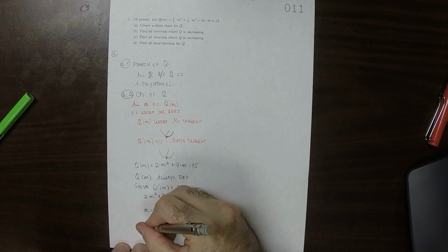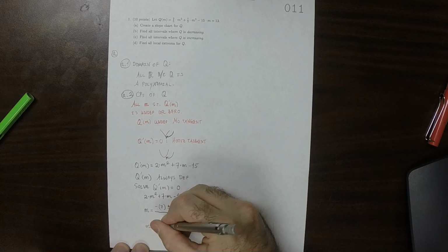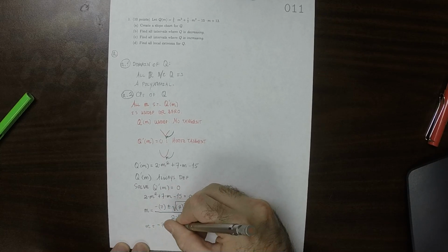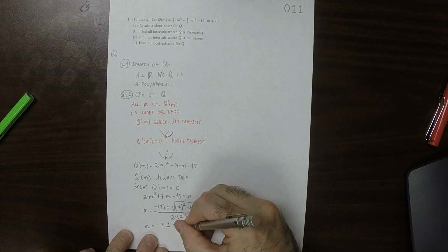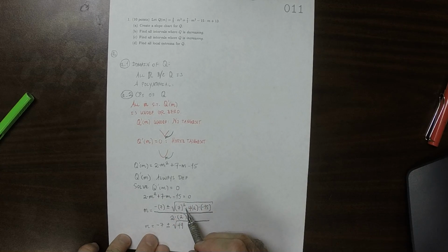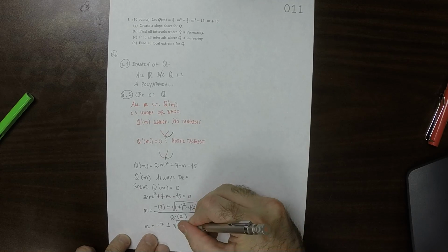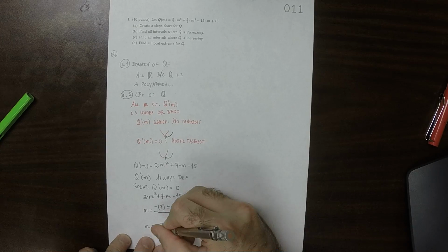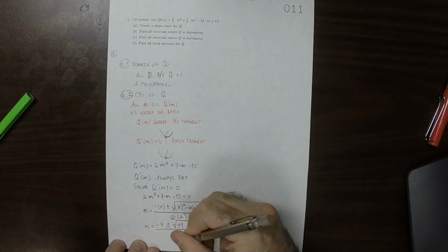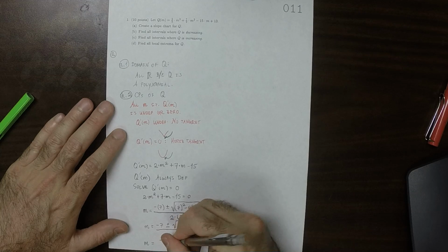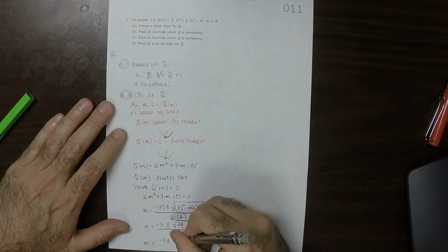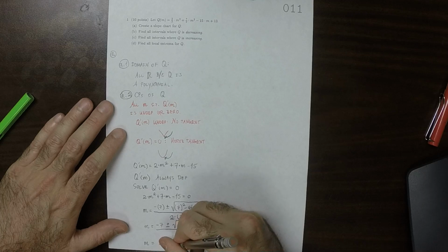Then I'll simplify this arithmetic. So negative 7 plus or minus the square root of, so that'd be 49, and then negative and negative those cancel. 2 times 15 is 30, times 4 is 120, over 4, so m is negative 7 plus or minus the square root of 169 over 4.